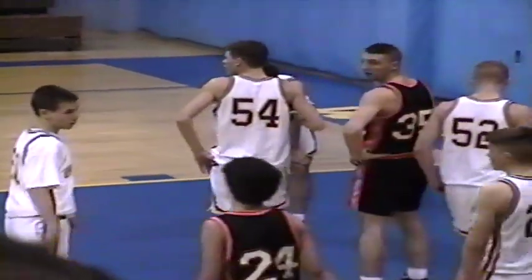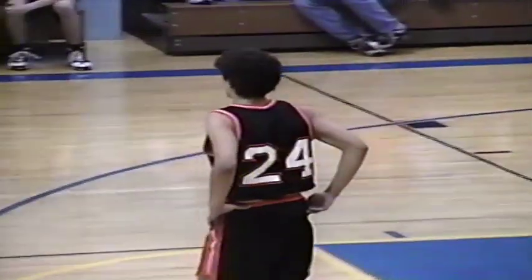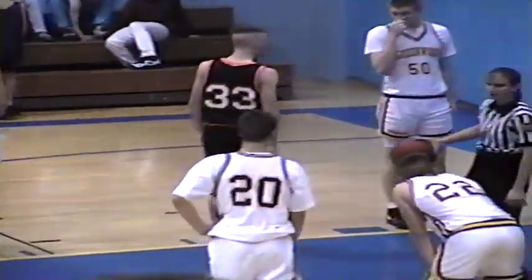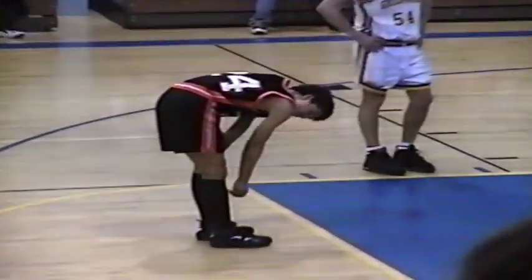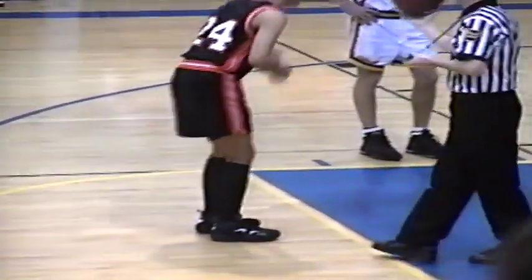Ryan lost the handle on it. Gets bumped out of bounds. And the foul will be on number 54, Hinkle. And Robertson will be at the line for UD. He'll be shooting a 1-1. Tillman checks out of the ball game as number 50 Larson in there for the Greenwood Wildcats. And Robertson at the line shooting a 1-1.